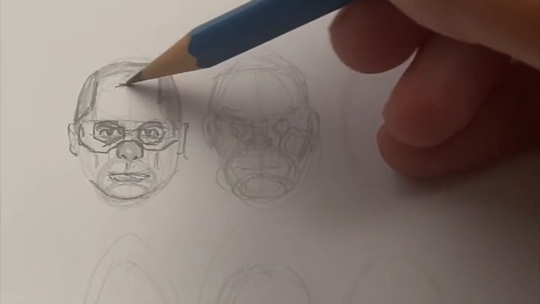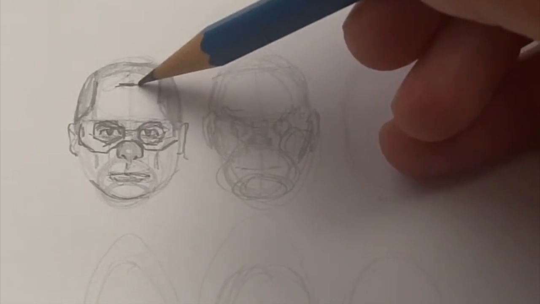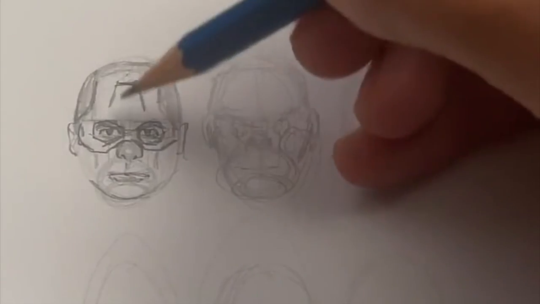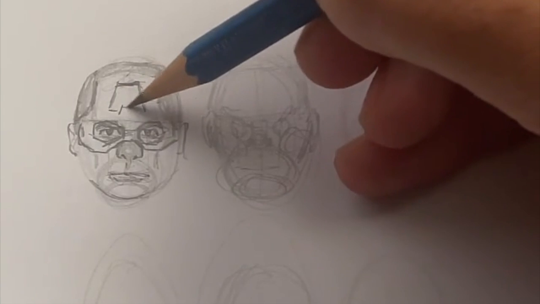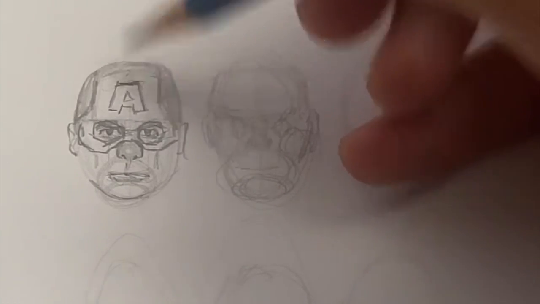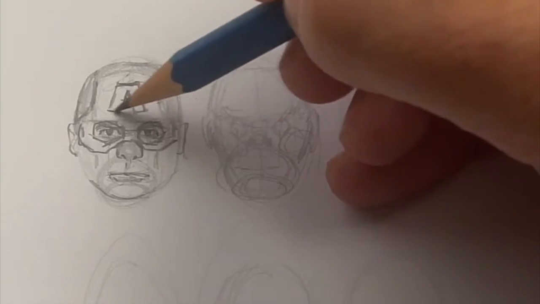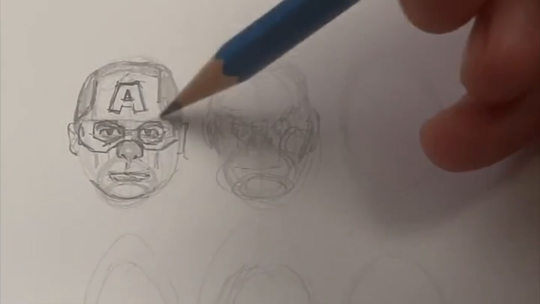Maybe I should show you guys how to draw some kind of atypical characters, like not necessarily just humans, like the Hulk or the Thing, or kind of more alien-esque characters.